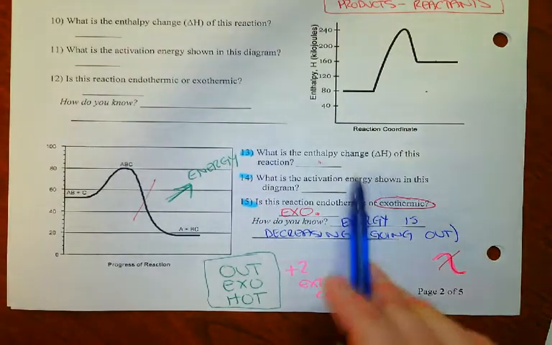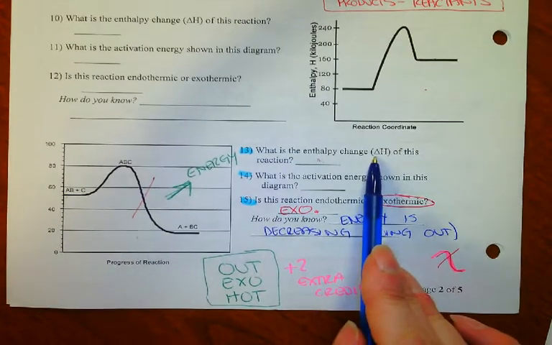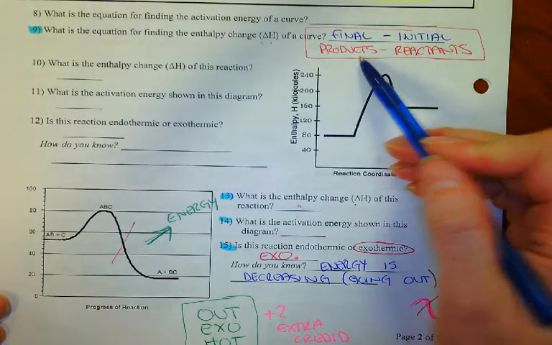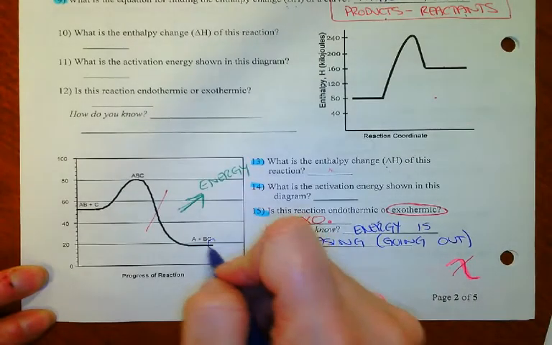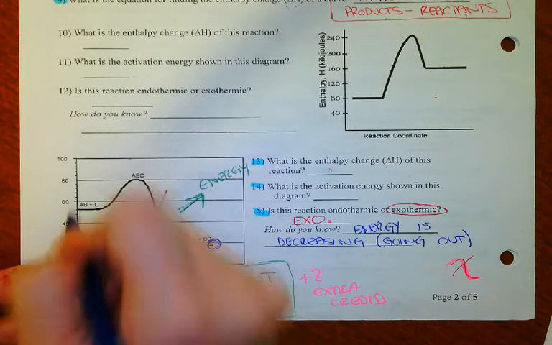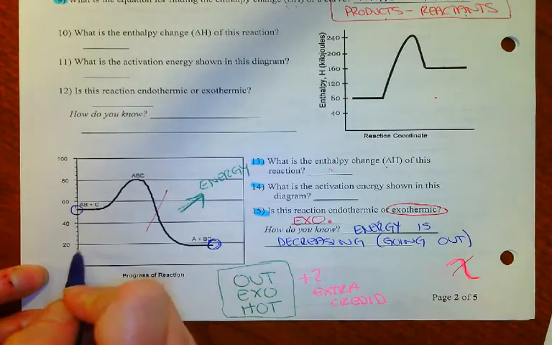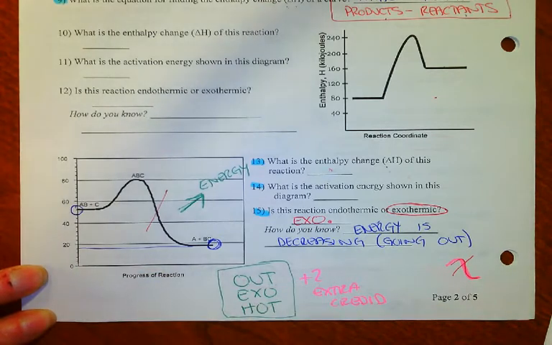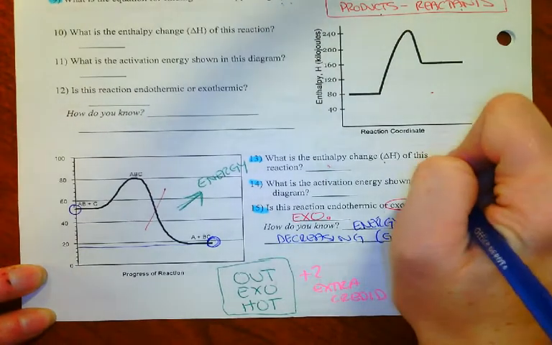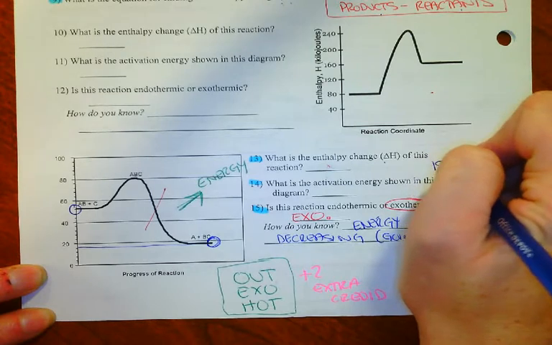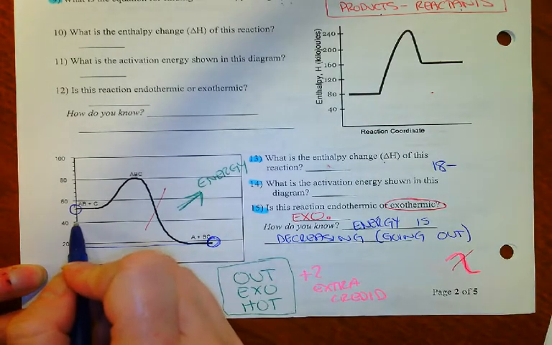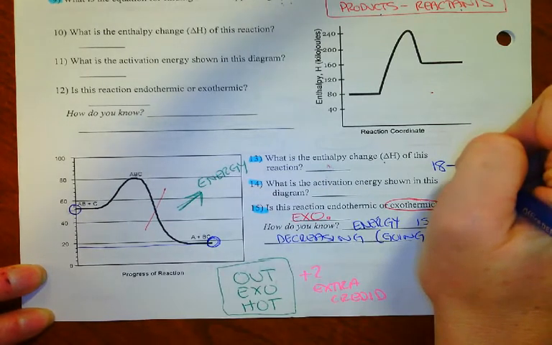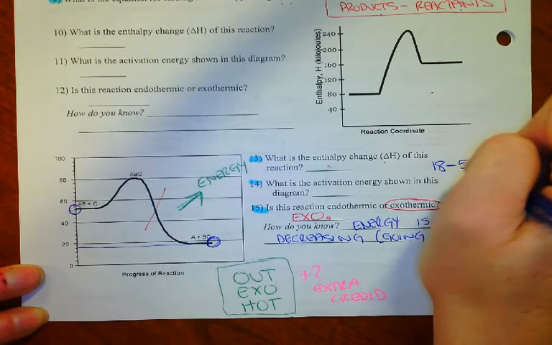Okay. So what is the overall enthalpy change, delta H, of this reaction? Just like I said up here, I want to take the product minus the reactant. So I want to take this product energy minus this one. And it looks like it's ending at about 18. Okay. So let's say my final energy is 18 minus, I'm starting at, looks like not quite halfway, so maybe 50. You could probably say 52.